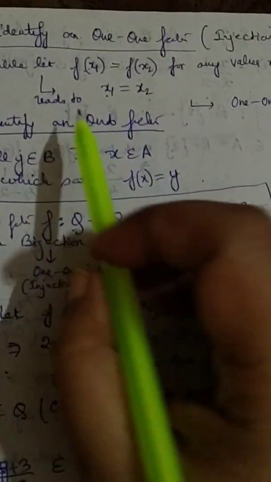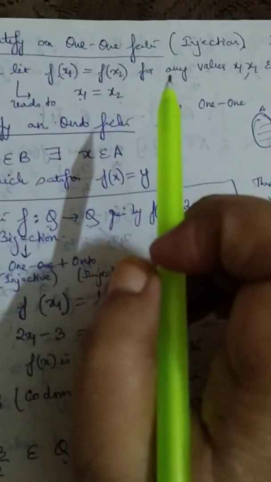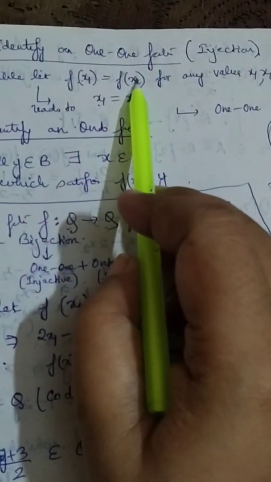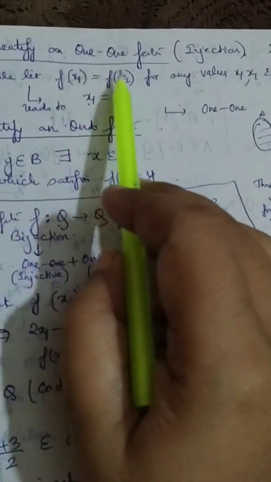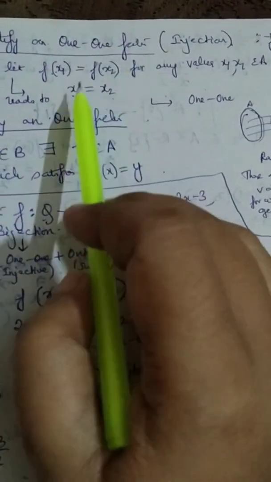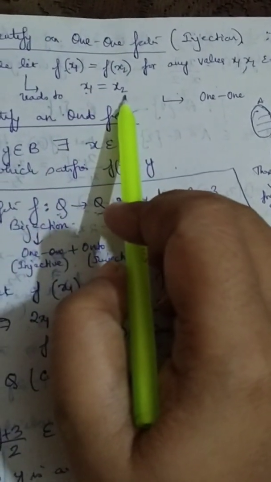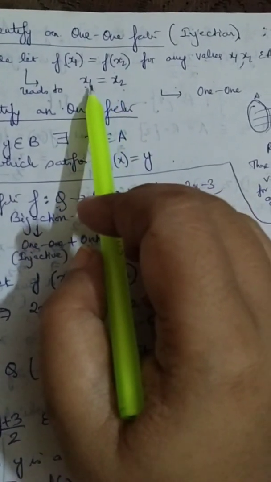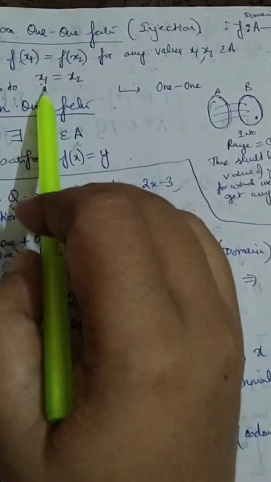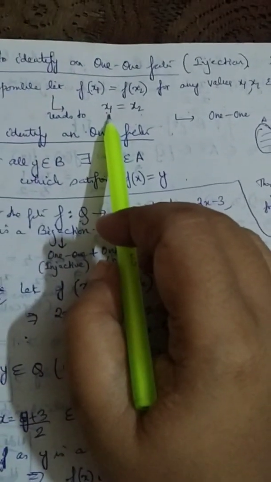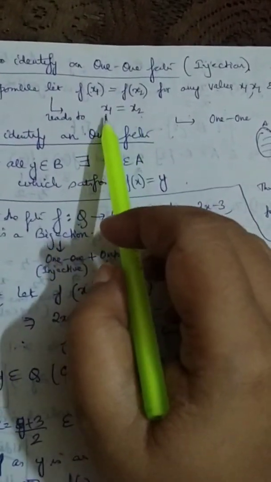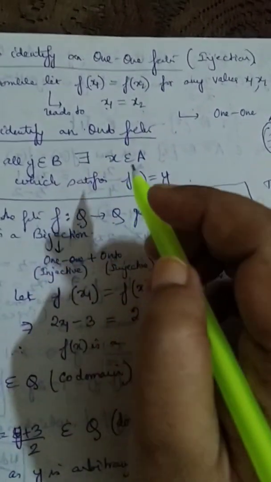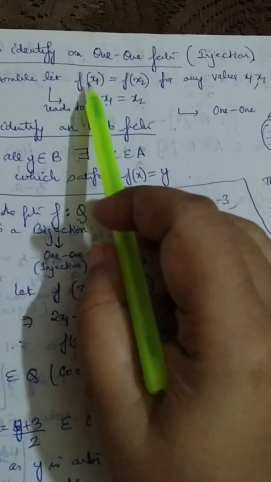Okay, x1 equal to x2 means what? There is a single value of x. If I assume two values of y for two different values of x, and I get that the x values are the same, it means this function is 1-1. So the x values are the one and only unique x values we are getting, and for every x we are getting a unique y.